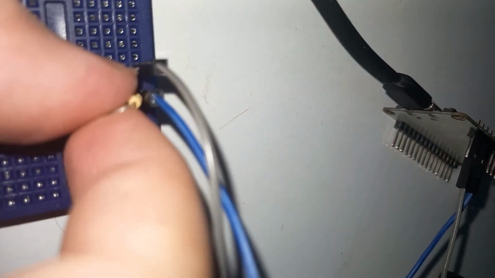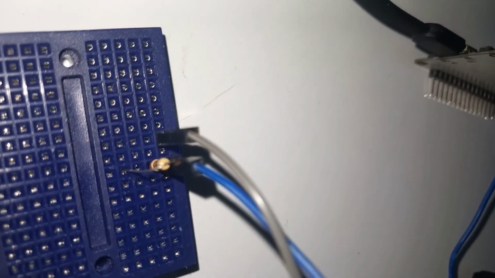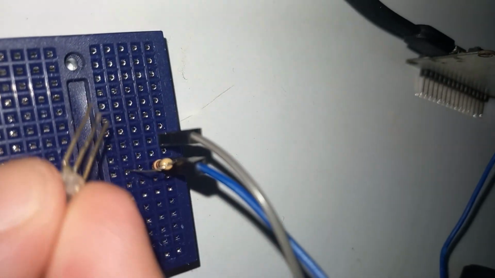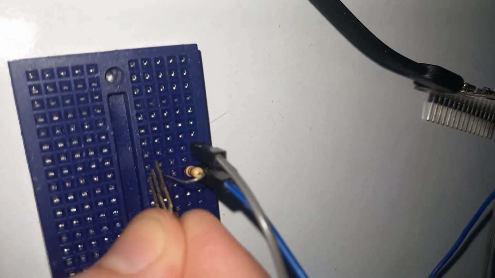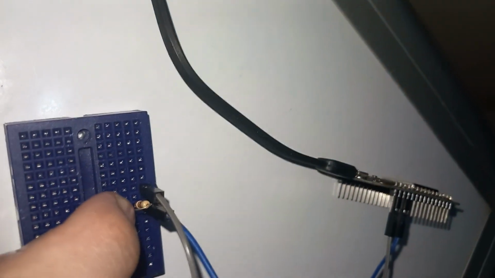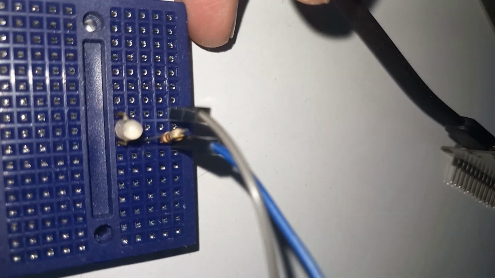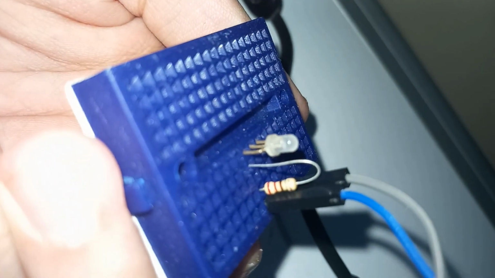It's 220 ohms to the blue wire, just to protect our ESP board, and then connect the LED, one pin for the resistor and the other with the gray wire. The gray wire is the negative, should be connected with the negative pin of the LED. Just be careful about this. If it didn't work, you can reverse the LED.